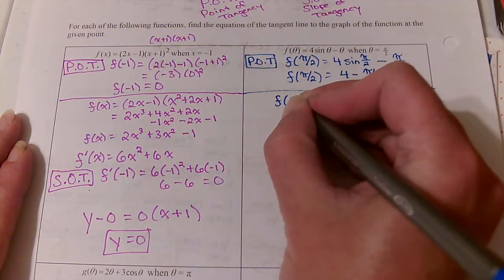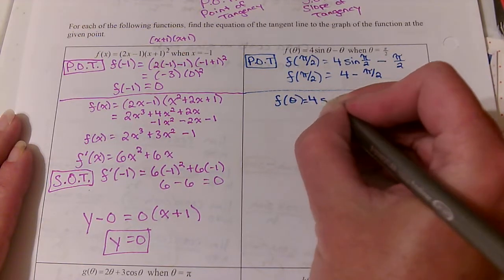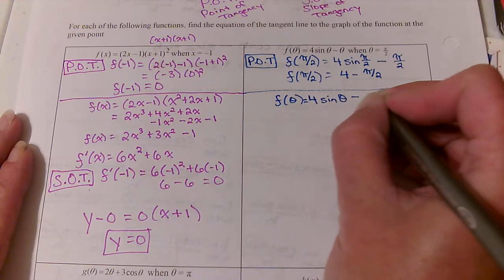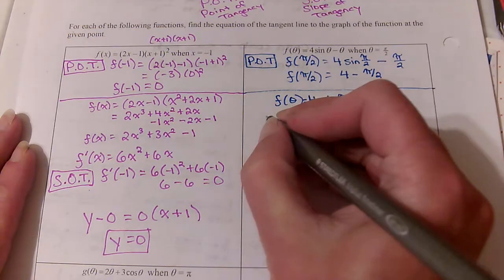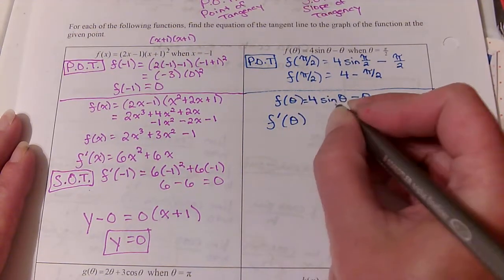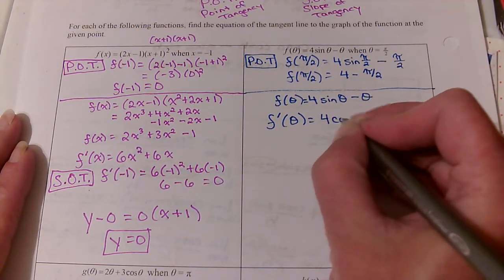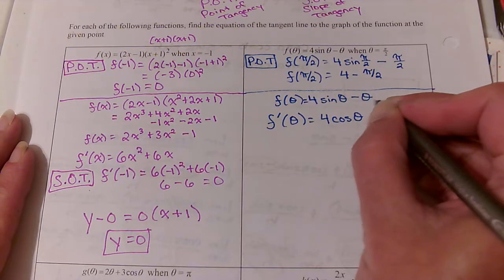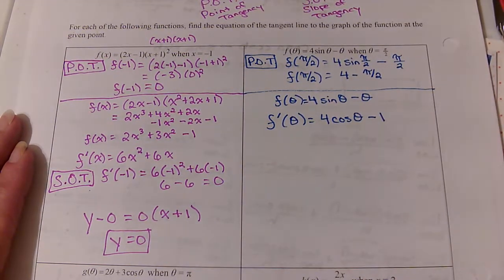So now let's take this function, equals 4 sine theta minus theta. And when I take the derivative of that, the derivative of sine is cosine. Think of this as a negative x. It would just end up being a negative 1.